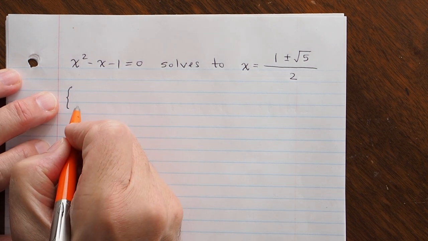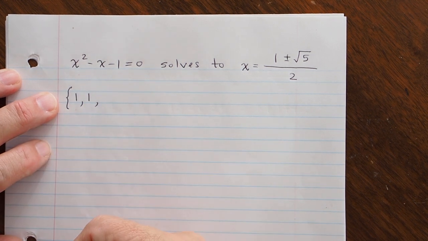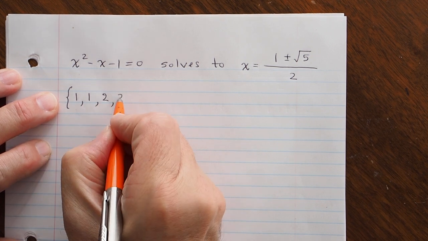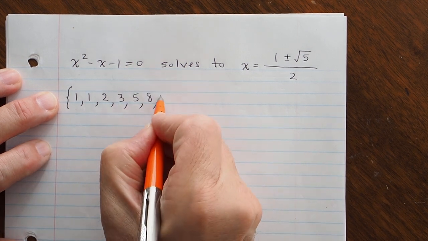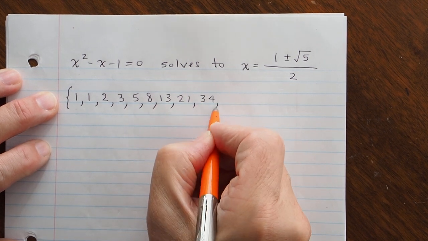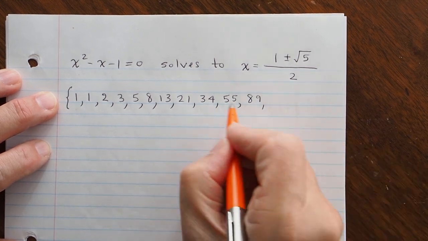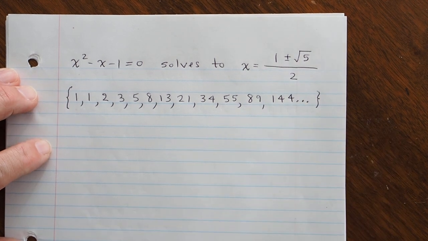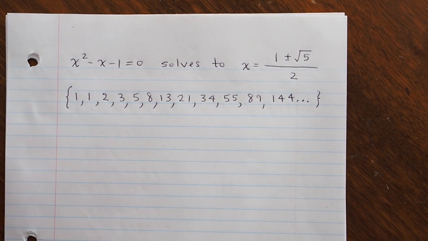So the way to obtain the terms of the Fibonacci sequence is to add any two adjacent terms together to get the next term. 1 plus 1 is 2, 1 plus 2 is 3, 2 plus 3 is 5, 3 plus 5 is 8, 5 plus 8 is 13, 8 plus 13 is 21, 13 plus 21 is 34, 21 plus 34 is 55, 34 plus 55 makes 89, 55 plus 89 makes 144, and so on and so on. So those are the first 12 terms, as it happens, of the Fibonacci sequence. We'll be needing them, even if it's not evident yet.